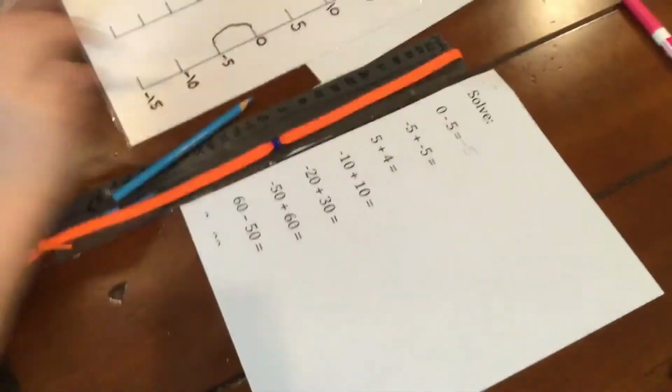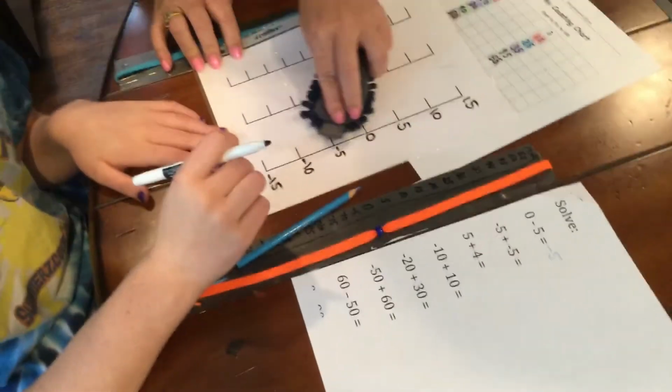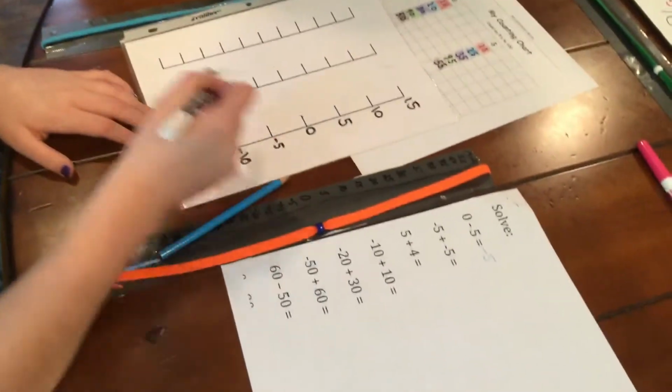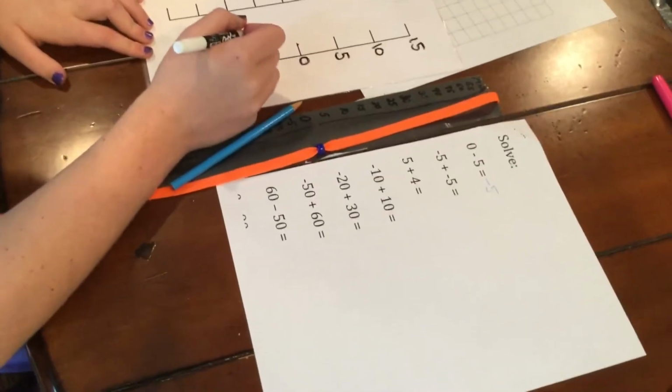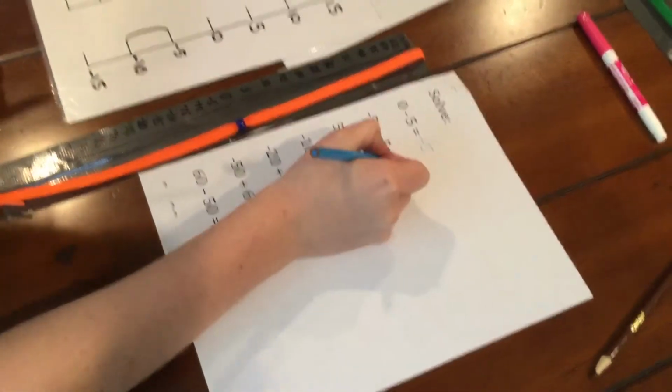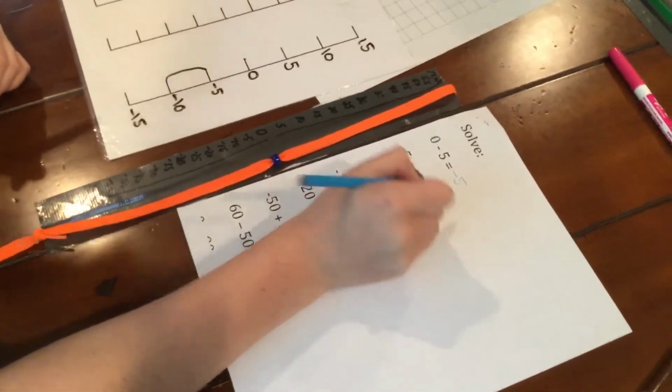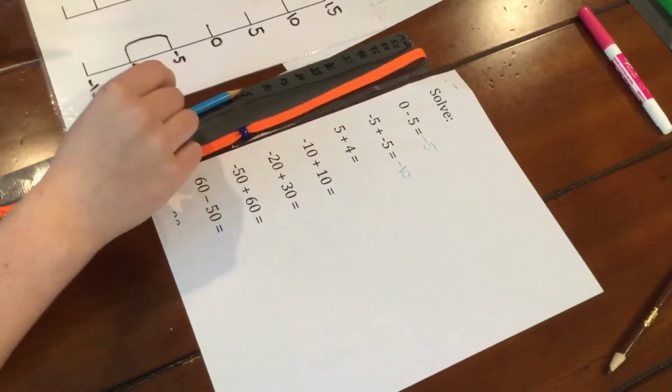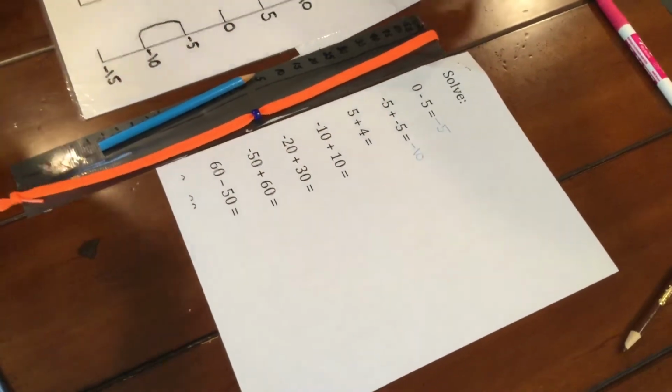Good. And then let's see. Let's do your next. We're going to erase. Where's your starting point? Negative 5. And what are you going to do? Plus negative 5 equals negative 10. Great. Good job. You feeling like you can do this on your own? Yes. Okay, so you can complete the rest of the problems for homework. Thank you, Molly. Thank you.